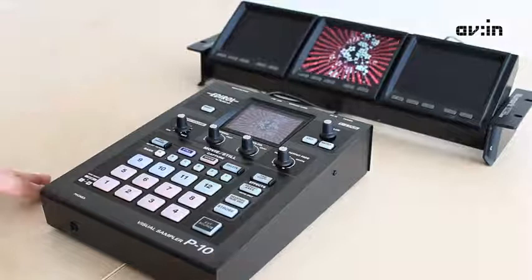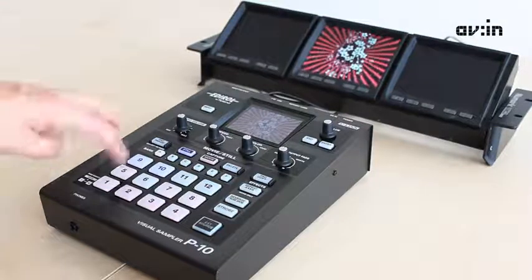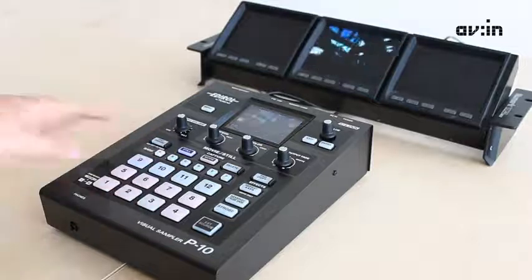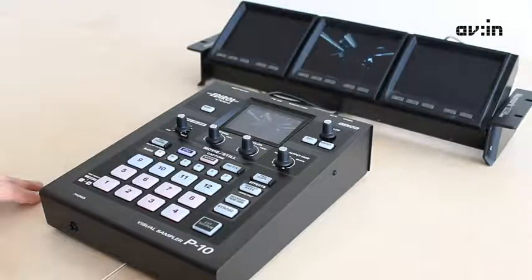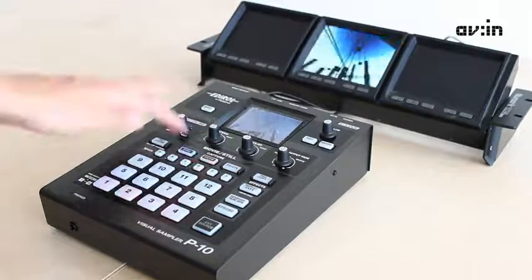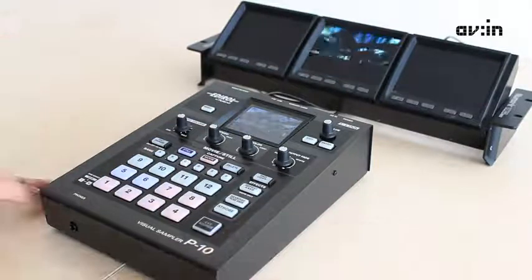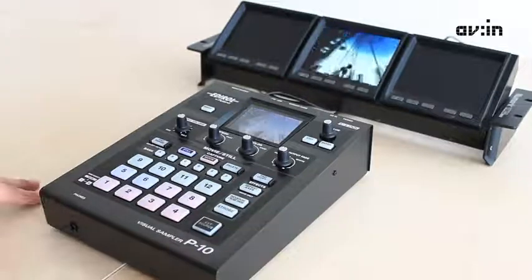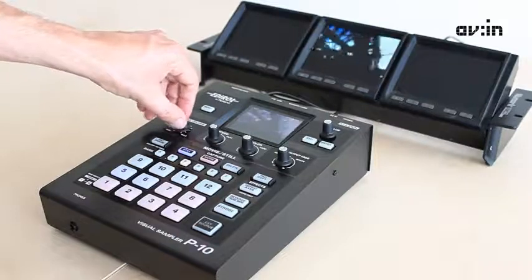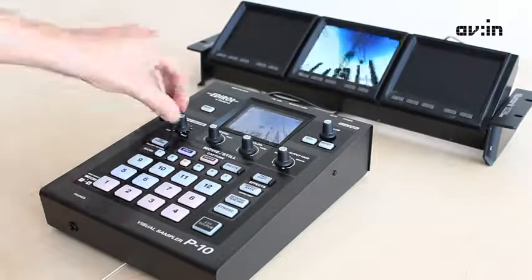So now you've got the content already assigned to different keys. You can assign one video file to each different key, and you have a whole lot of banks to choose from, and you can store about 800 different files this way.